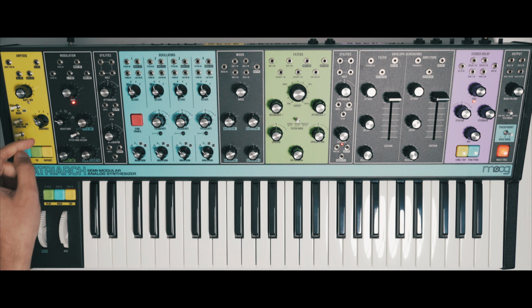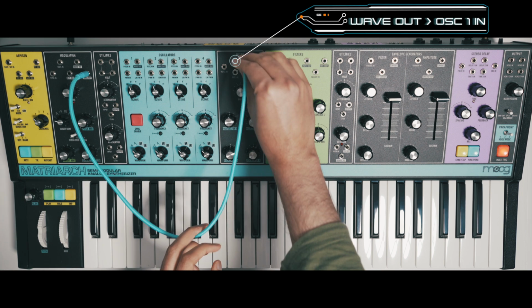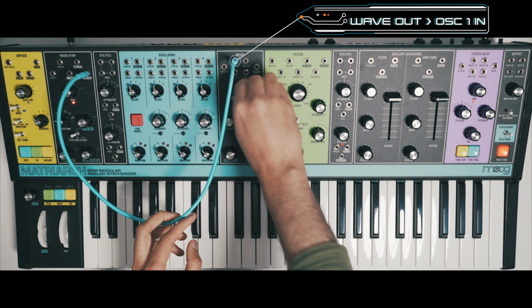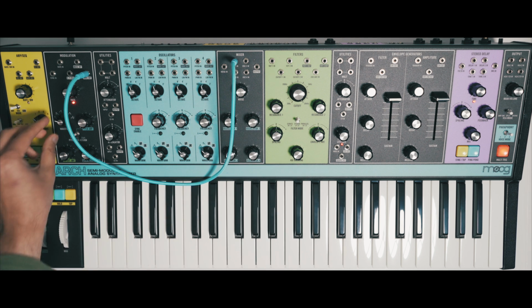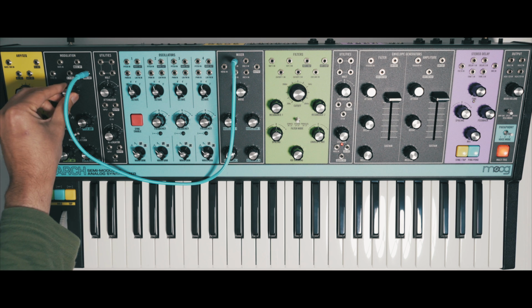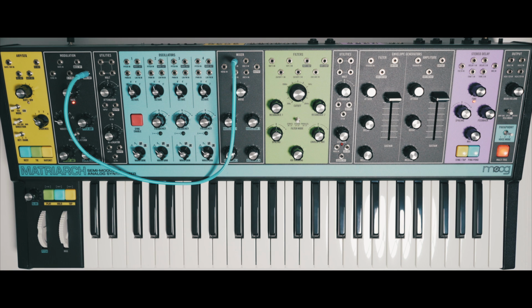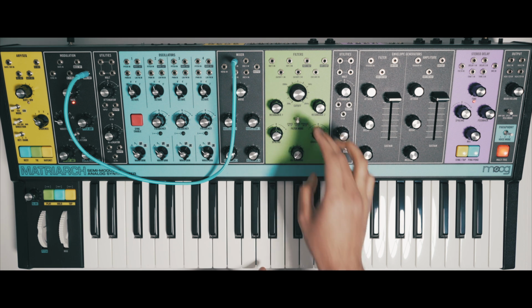Let me start with the modulation oscillator here. Alright, so we need to listen to this oscillator. So I'll take the wave out and plug it into oscillator 1 input on the mixer here. I'll bring the level down on everything else except oscillator 1. I'll set it at the 12 o'clock position for now. Make sure the oscillator waveform is set to sine wave. And let's speed up the rate on this modulator to bring it up to audio rate. We don't need to filter the sound, so make sure the filters are not in play here.